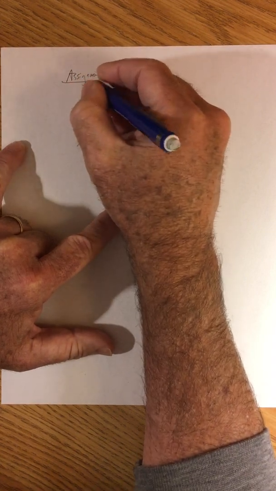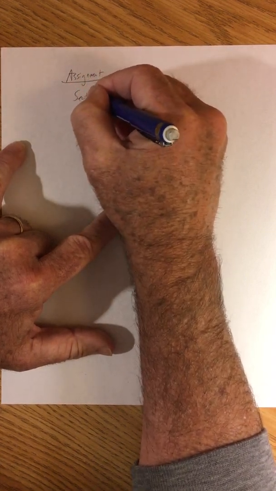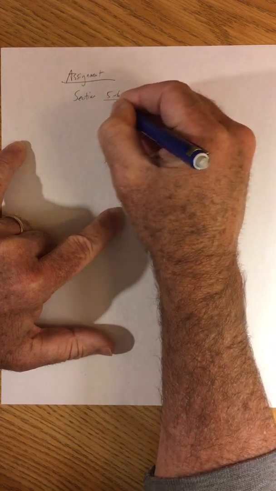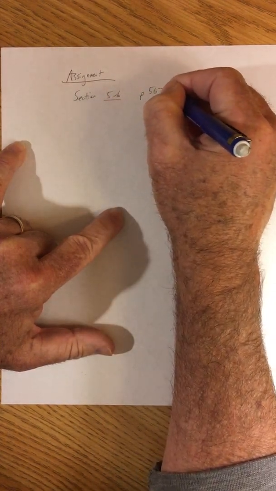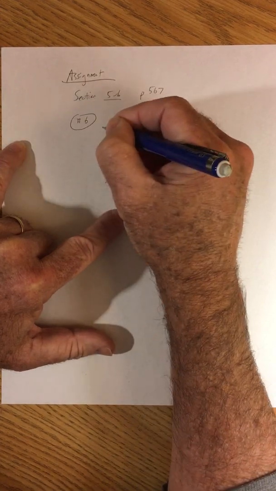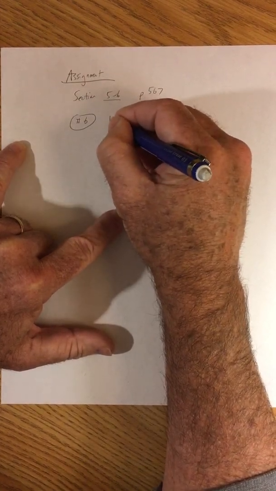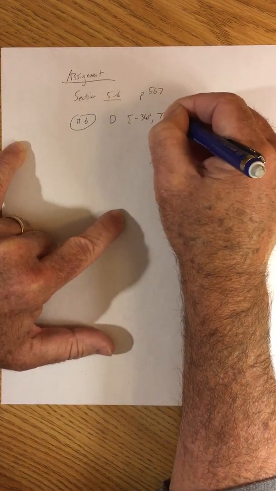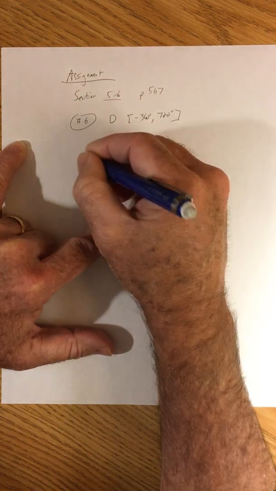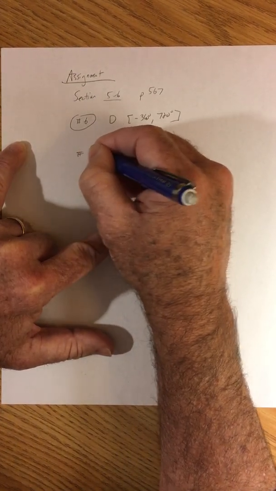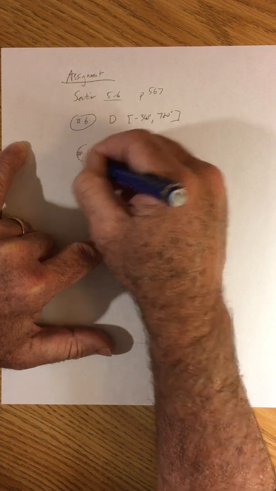Alright, so this is section 5.6 in the book, which is on page 567. Alright, you've got number 6, and the window on that one, it's a degree problem. Negative 360 to 720. It's very similar to the example that we just did. And then you have number 12.